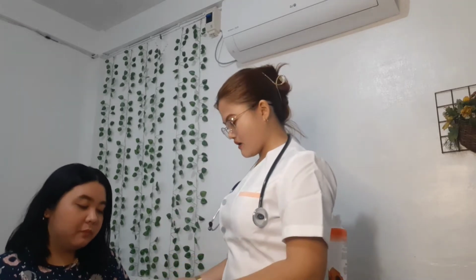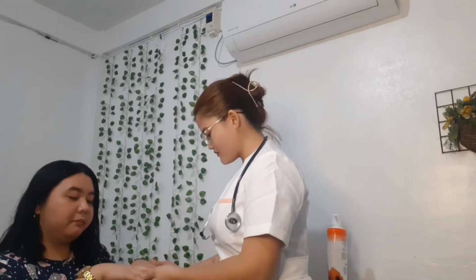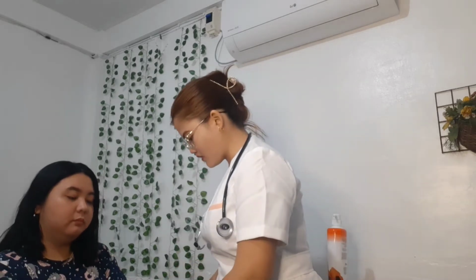So ma'am, patingin nga po kung may cutics kayo. Okay? Wala. So, the next thing you need to do is check the hand temperature. So, ma'am, pahawak po ng inyong kamay. Okay? So, next is, the patient needs to relax her body in order to place the pulse oximeter in the middle finger.